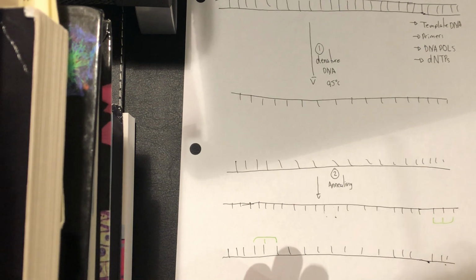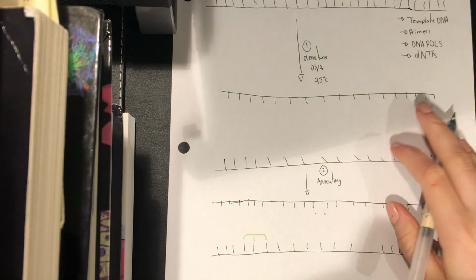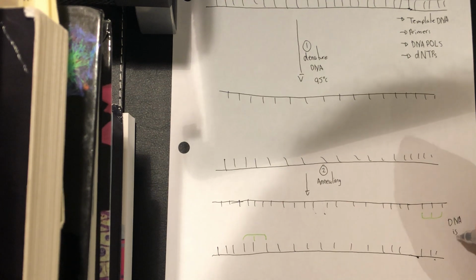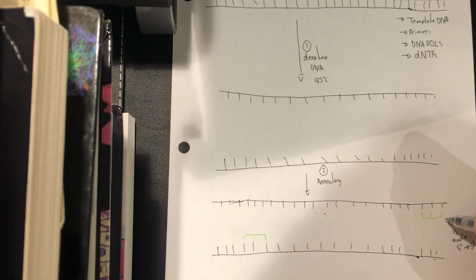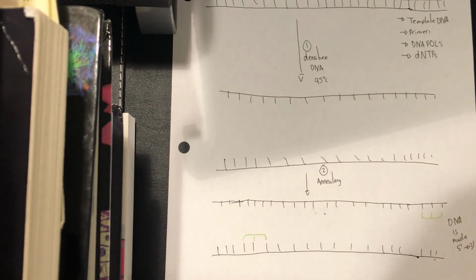In addition, just to make sure we're very clear on this, if you remember from the beginning of the course, we reviewed DNA replication, and we talked about how DNA is made 5' to 3', right? Which just means that you start with a 5' end with your primer, and then DNA polymerase is going to be adding on to this 3' end, right?